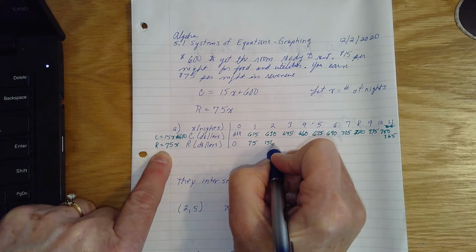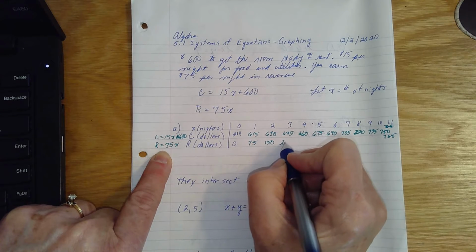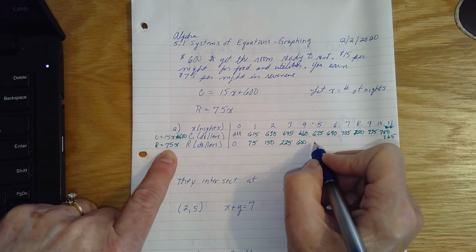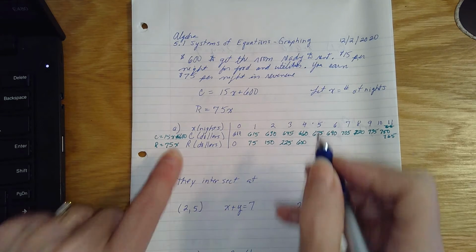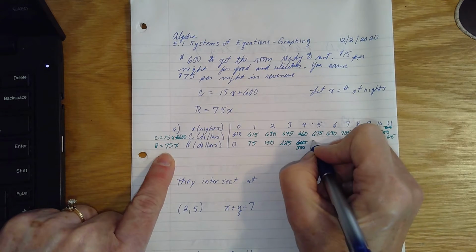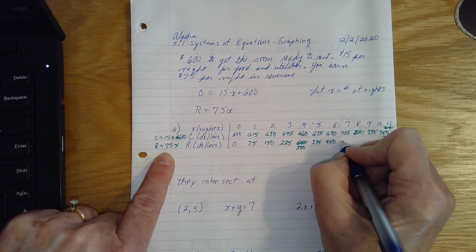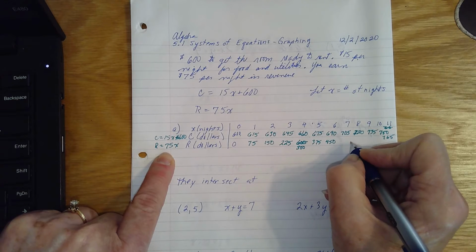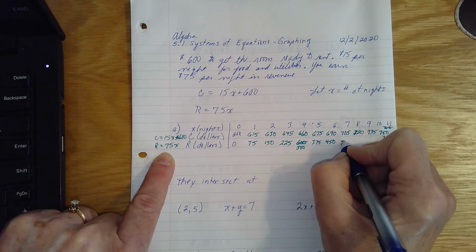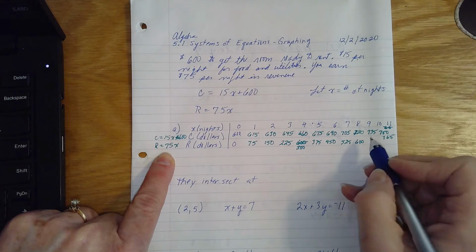$75. 150, and you can see you've earned far less than you have spent. So 225, 600, you're getting closer. That's not 600, that's completely wrong. That would be 300, 375, 450, 525, 600, so there's the 600 I was looking for.